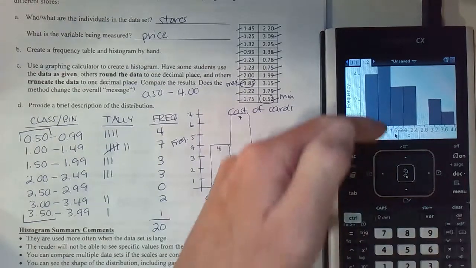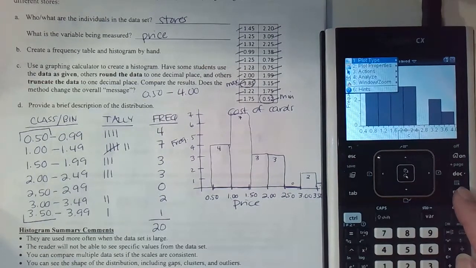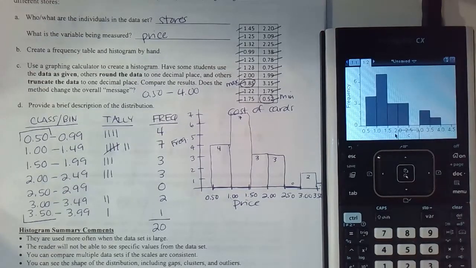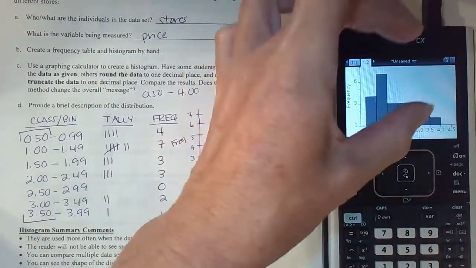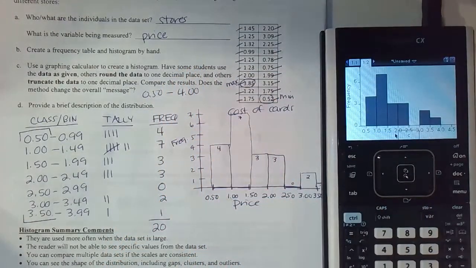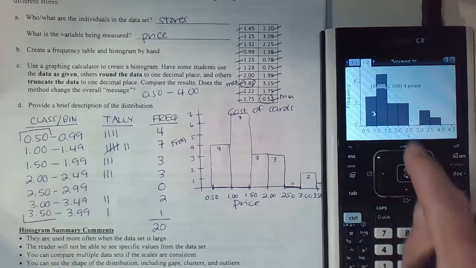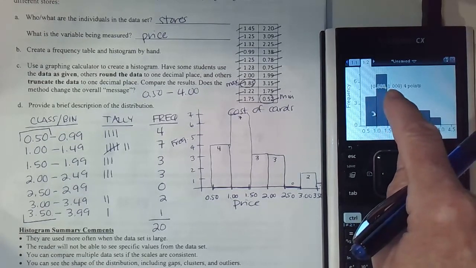Okay, now I can't see how tall it is, so what I might have to do now, let's see if this will work. Let's try menu, let's do zoom, and let's do zoom data, option 2. What zoom data will do is it will adjust the y-axis to accommodate your tallest bar. So now, if you take your mouse and you just kind of scroll over it, you'll notice it's now telling you that this bar goes 0.5 to 1.